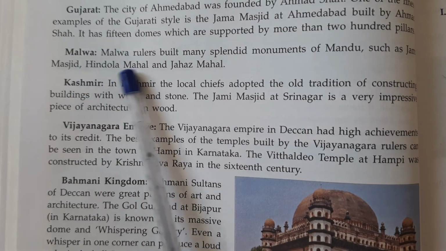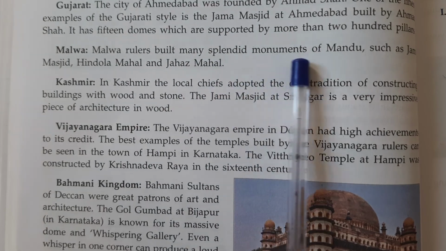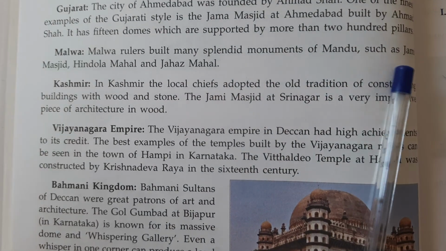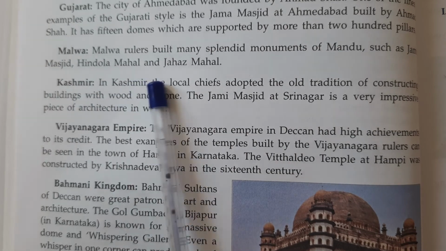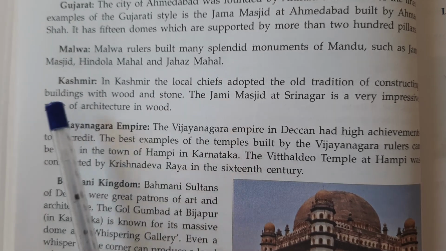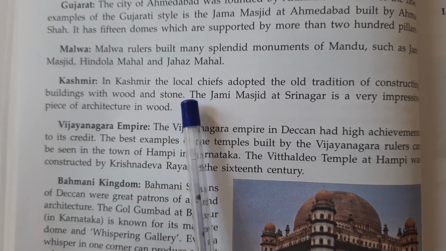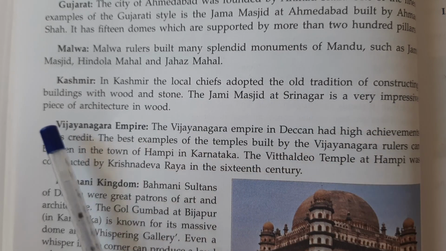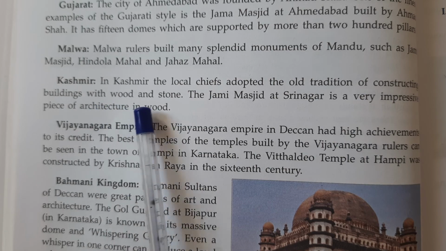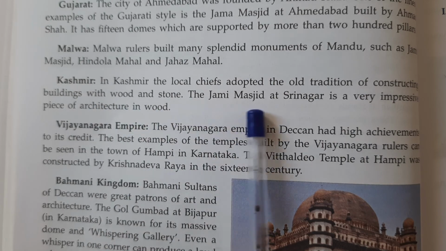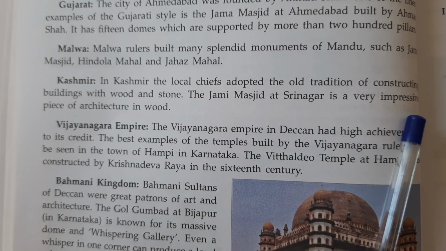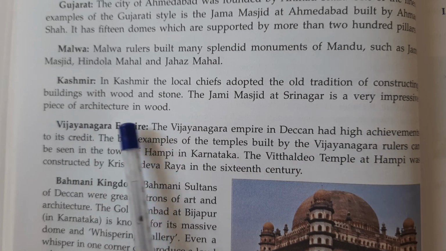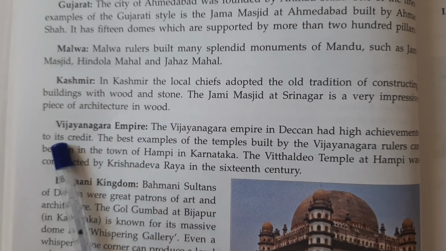Malwa. Malwa rulers built many splendid monuments of Mandu such as Jami Masjid, Hindola Mahal and Jahaz Mahal. Kashmir. In Kashmir, the local chiefs adopted the old tradition of constructing buildings with wood and stone. The Jami Masjid at Srinagar is a very impressive piece of architecture in wood.